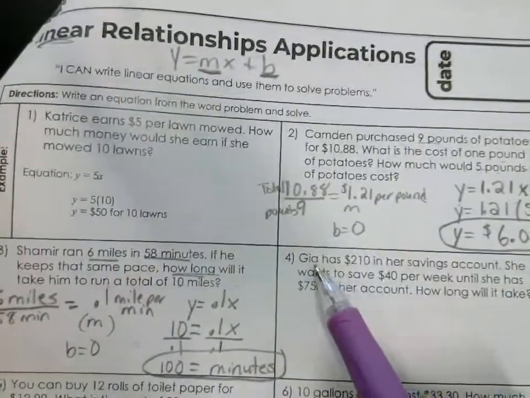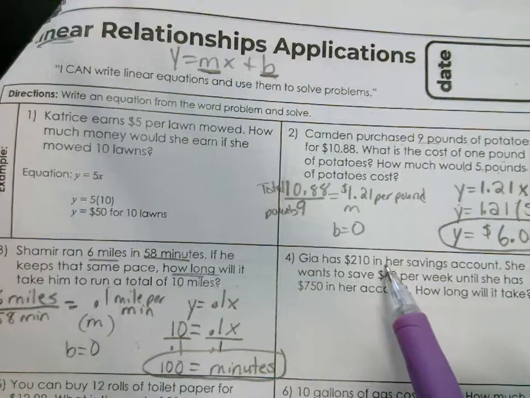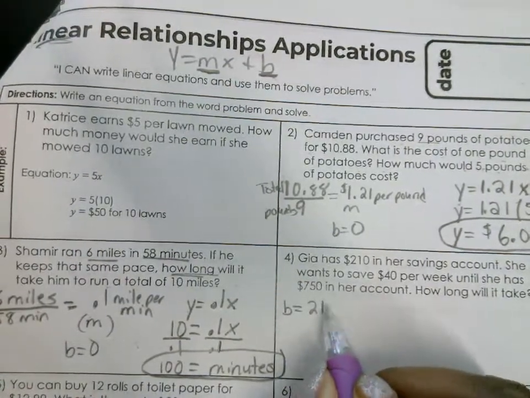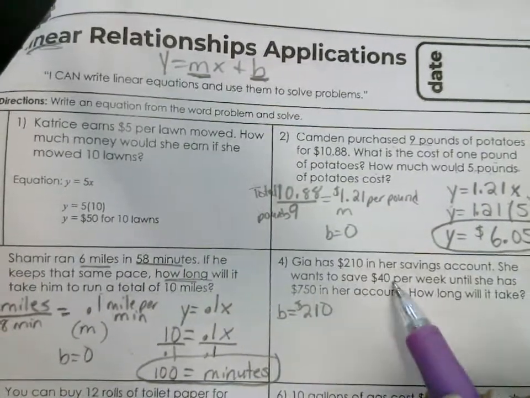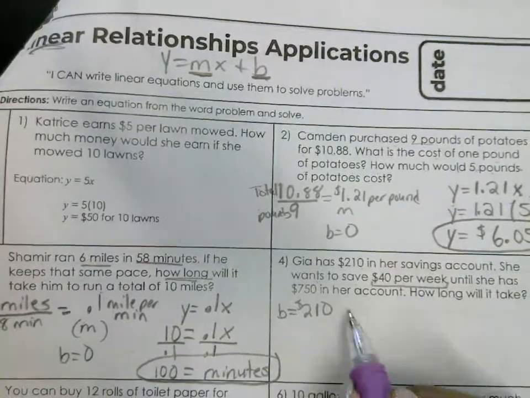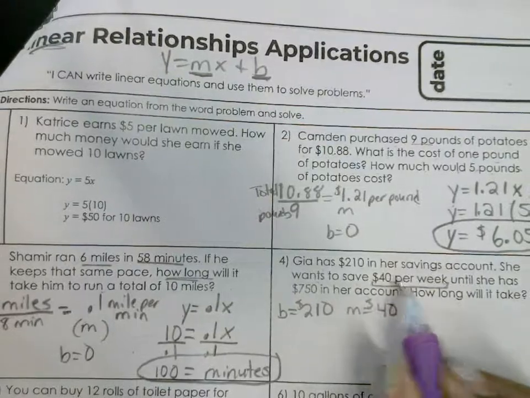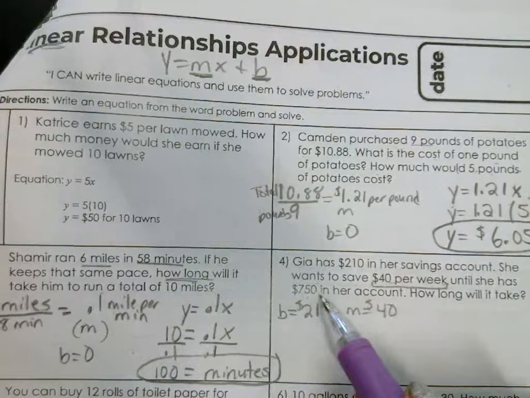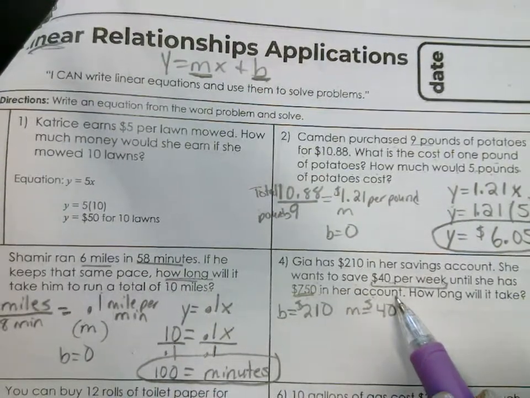Okay, so let's look at number 4. Gia has $210 in her account. That's what she starts off with. So b is $210. Okay? She wants to save $40 per week. $40 per week is m. Okay, that's a rate. Every week you're saving $40. It's a positive 40. Until she has this much in her account, 750 in her account.